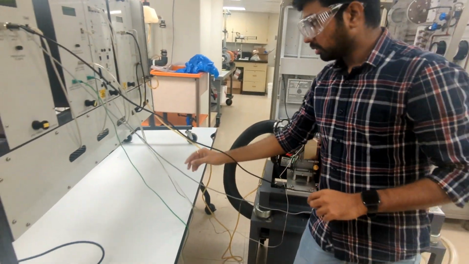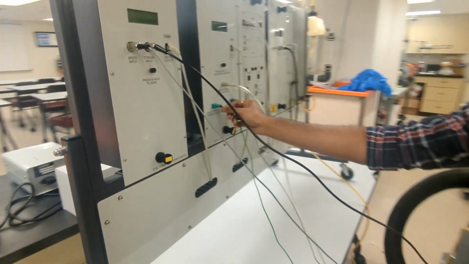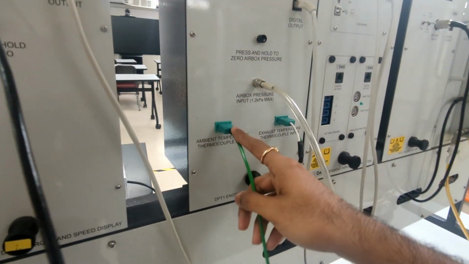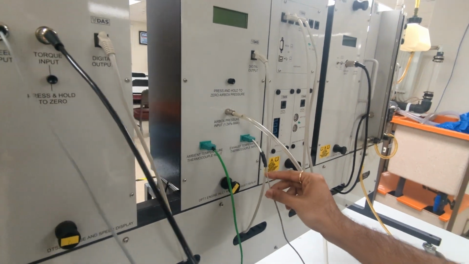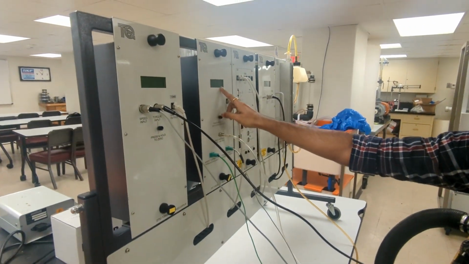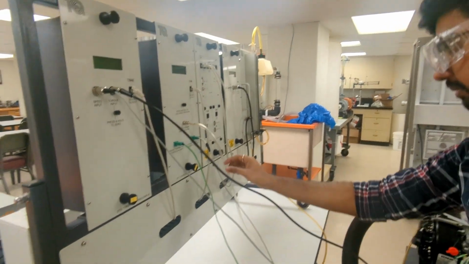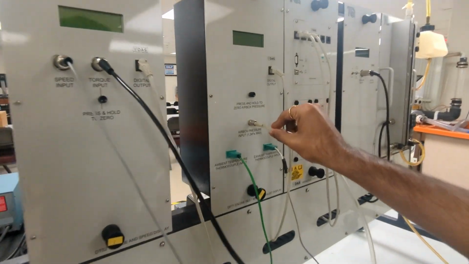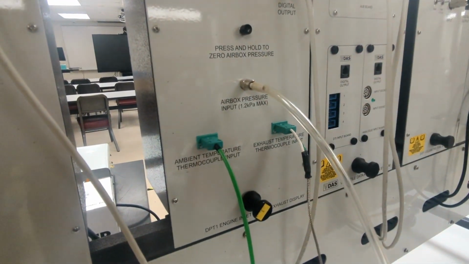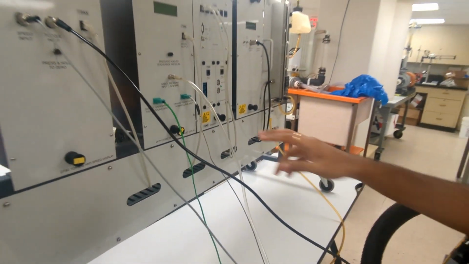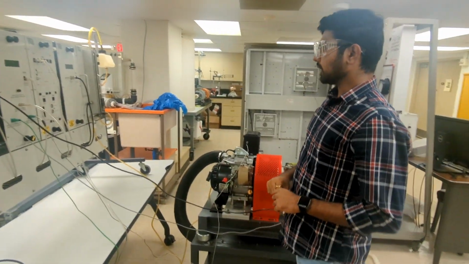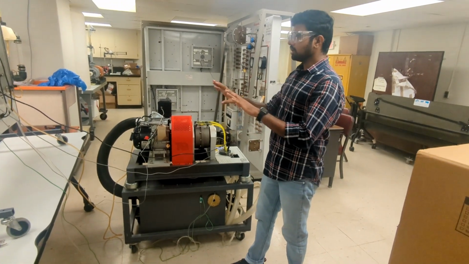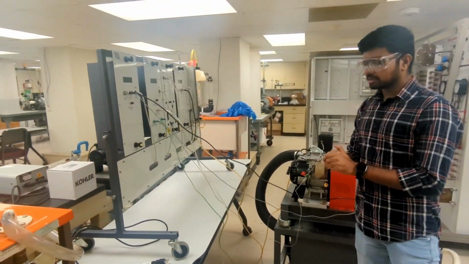In the same fashion, I am also taking input for different thermocouples over here. This is my ambient temperature input, and this is my exhaust gas temperature input, and this will be monitored over here. Also, as you can see, this transparent tube has been connected over here to measure my airbox differential pressure. So you will see all these three parameters on the screen. Okay, moving on, I think that's all for the instrumentation things.